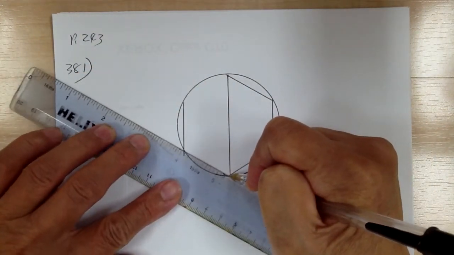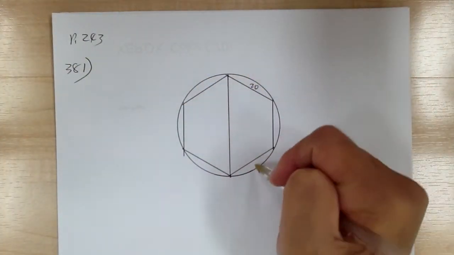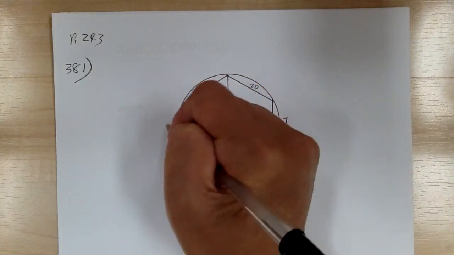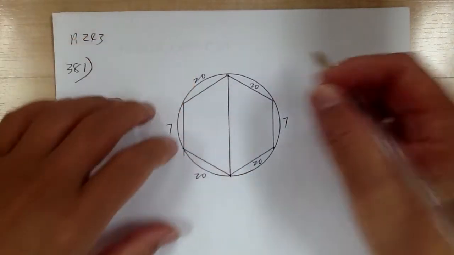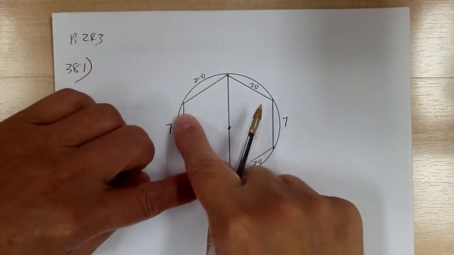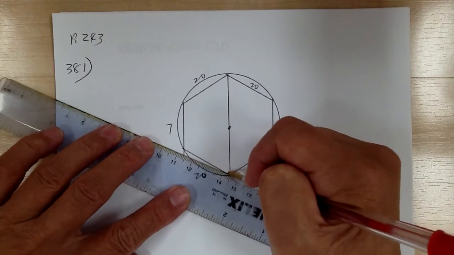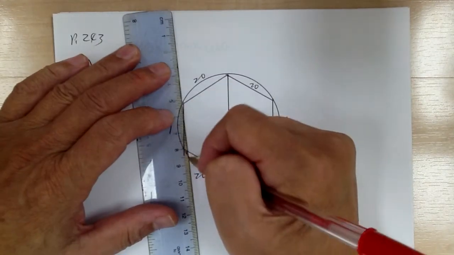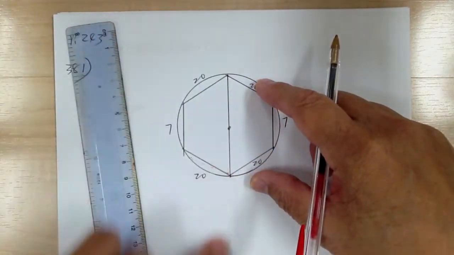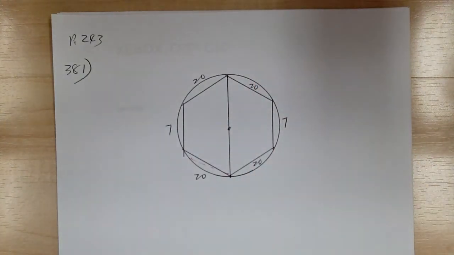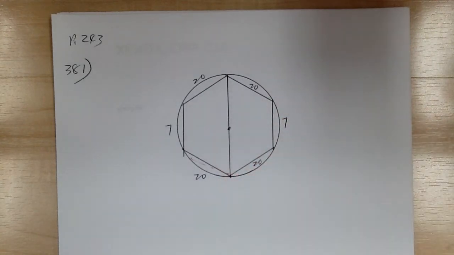So again, this is not a regular hexagon. So I'm going to make this 20, 20, and this is 7, 7, 20, 20. Again, it doesn't matter how you rotate, it will not affect the radius. For example, if you were to switch these two, instead of 7 and 20, you can make this 7 and this 20. It will not affect this line over here, but it will make things easier to calculate if you arrange it this way, so you have some kind of symmetry.